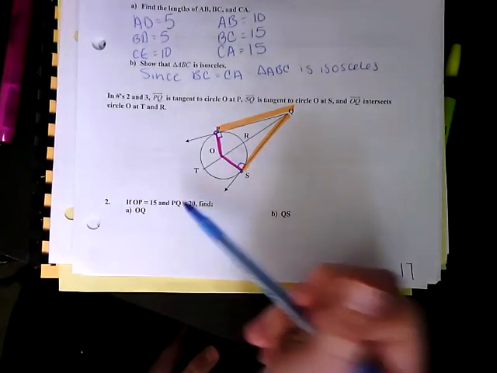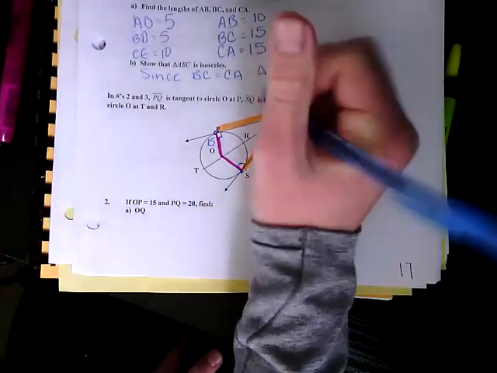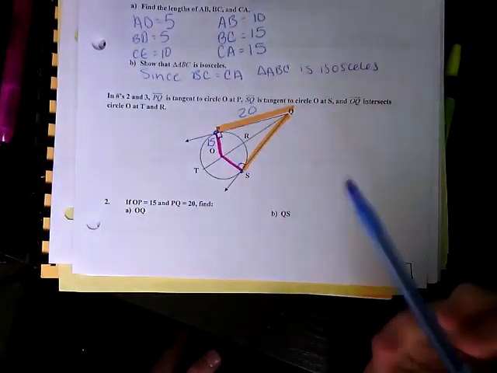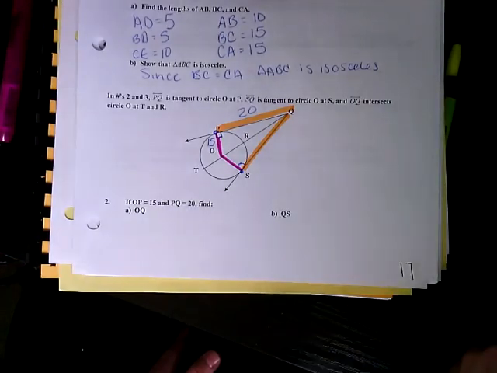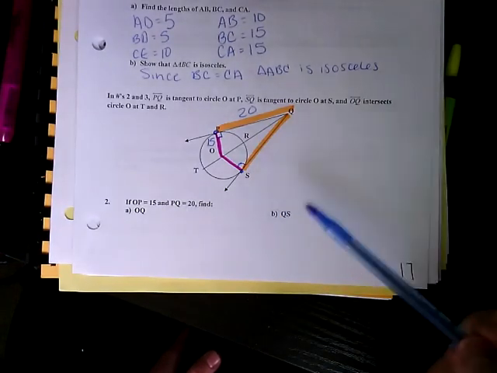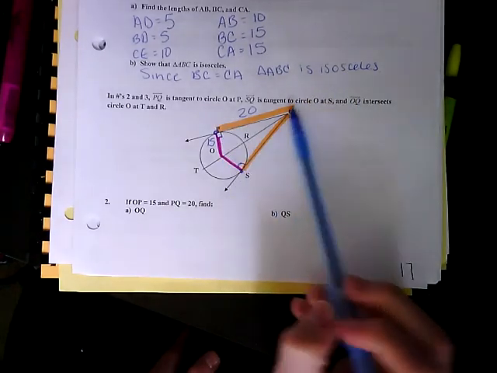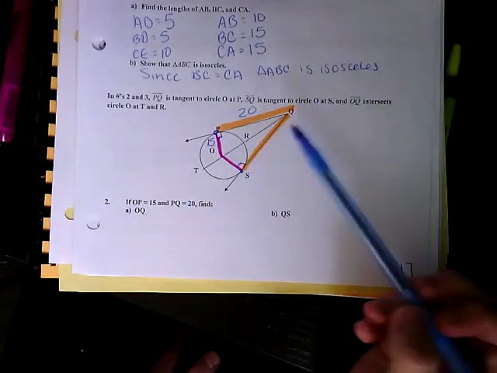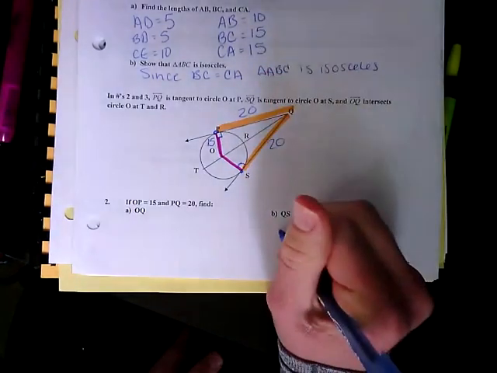OP is 15, and PQ is 20. We want to find OQ and QS. We can find QS pretty easily because QP and QS are congruent. So if QP is 20, then QS also has to be 20.